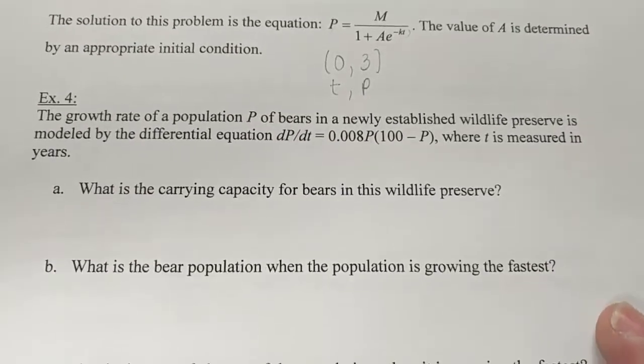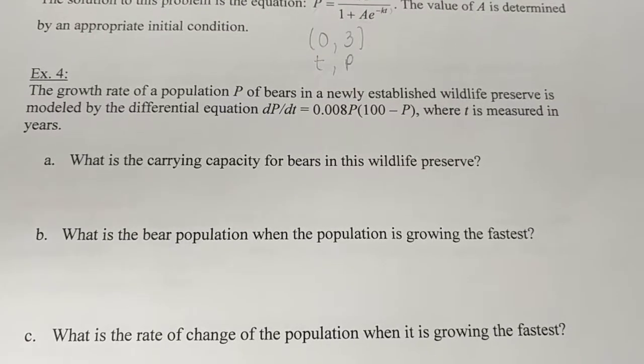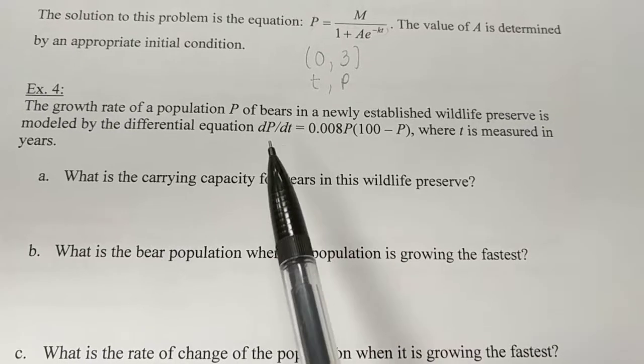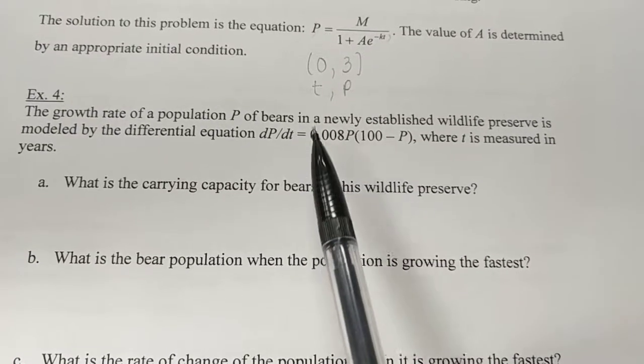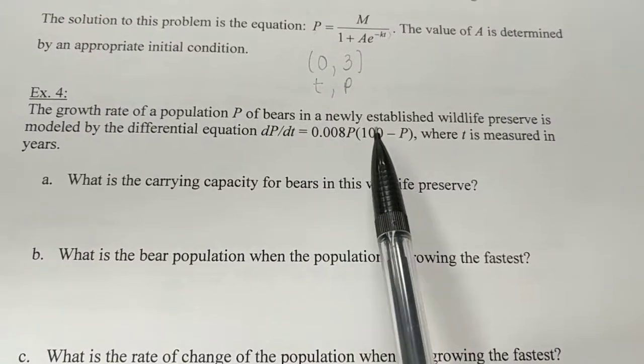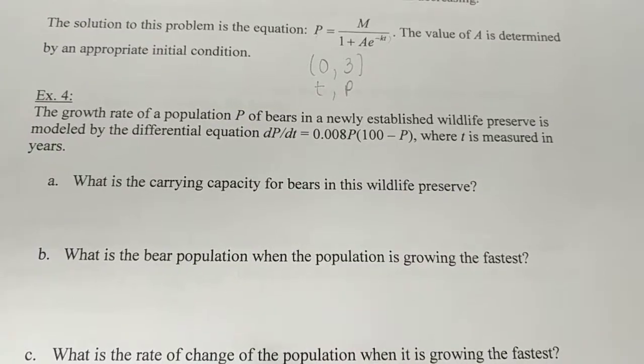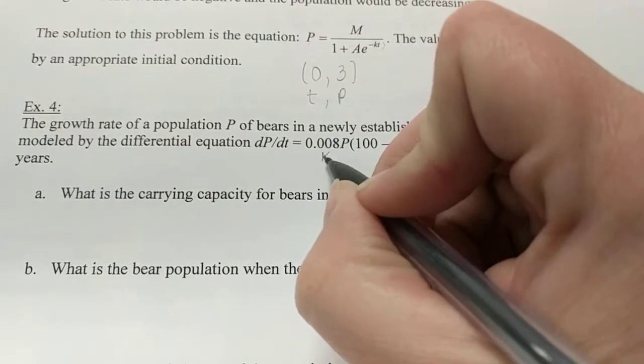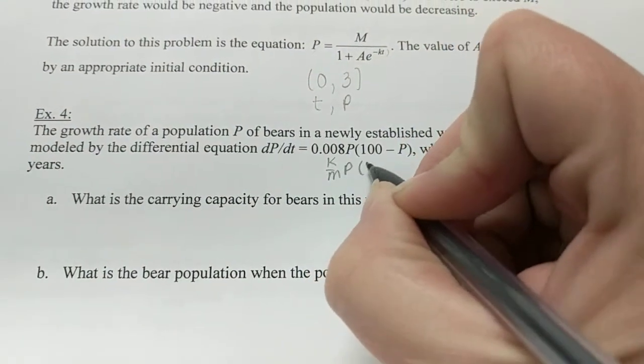So Example 4 says we have the growth rate of a population of bears in a newly established wildlife preserve, and it's being modeled by this equation. So here's my K over M, P, M minus P, where T is measured in years. And I would even write that right underneath here.